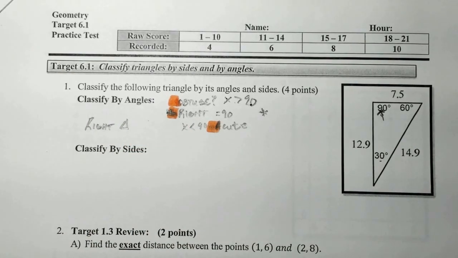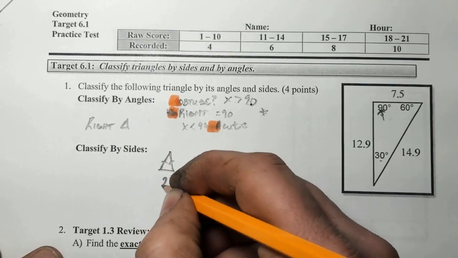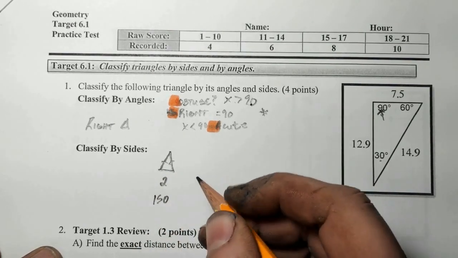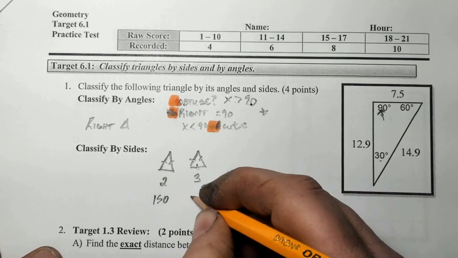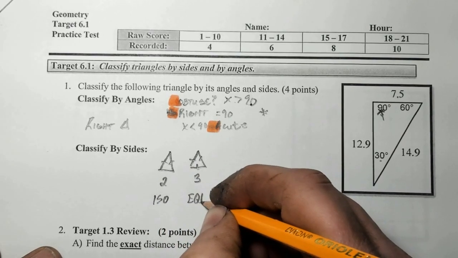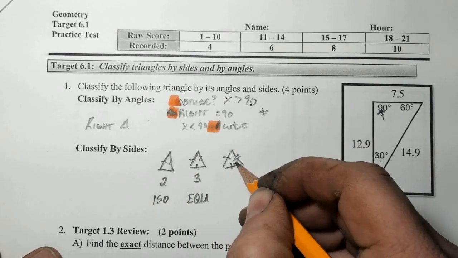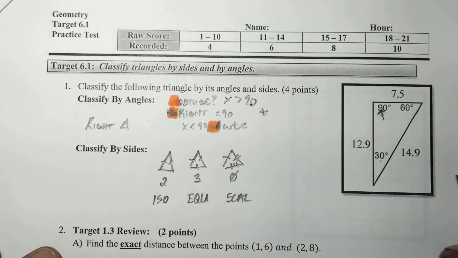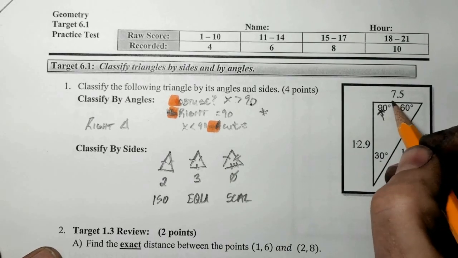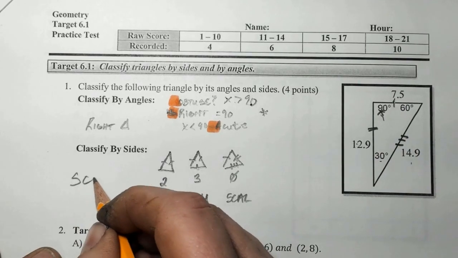All right, classify by the sides. So we're looking for these situations. Are there two sides that are the same? That's an isosceles. Are there three sides that are the same? That's an equilateral. If you don't have those memorized, you need to. Are there no sides the same? Then that's a scalene. And you can see none of the sides are the same. 7, different than this, different than this. So, scalene.